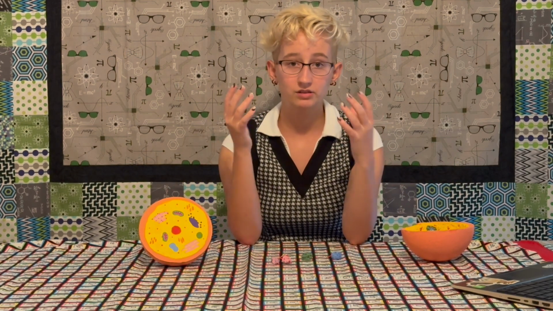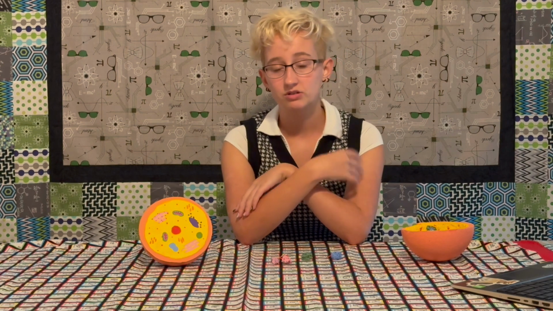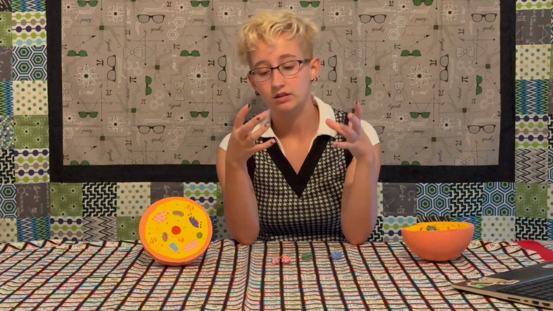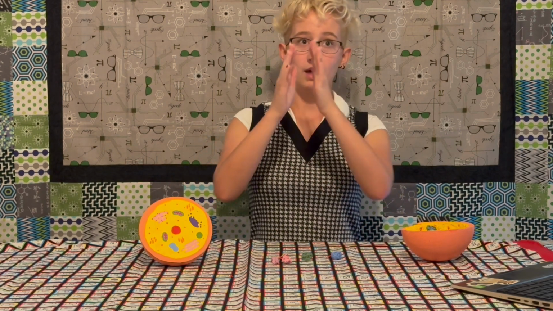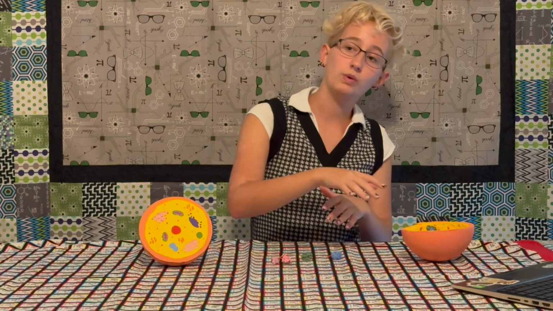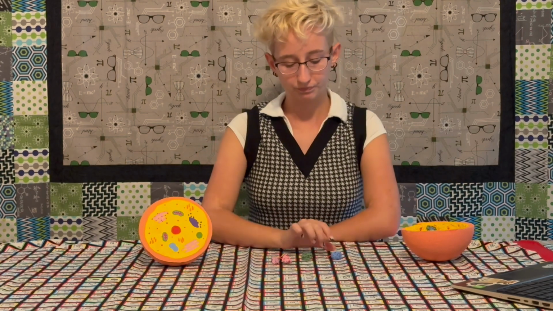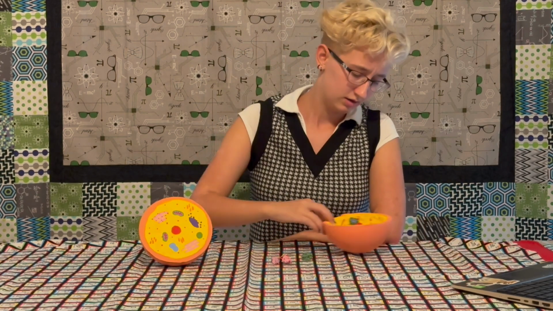So when your plant starts to wilt, it's because there's not enough water in those plant cells for them to maintain that turgor pressure, or internal pressure, to keep that plant upright. So it's going to start to wilt. That's why plants do that, which is really cool.